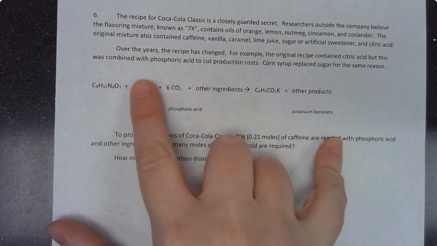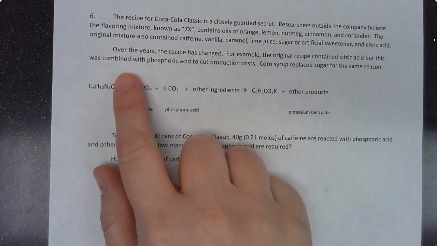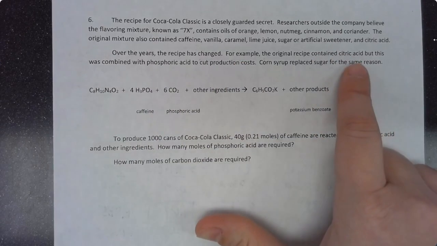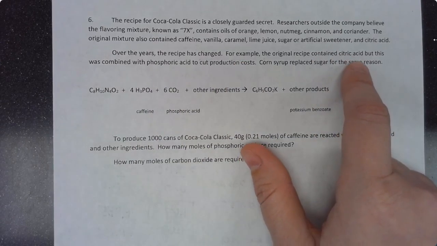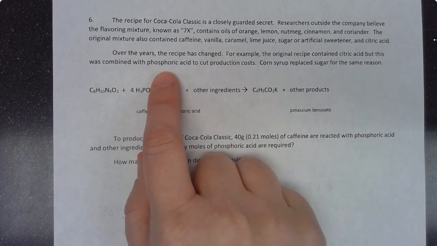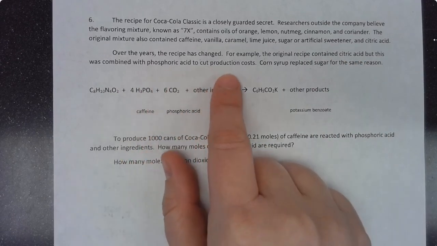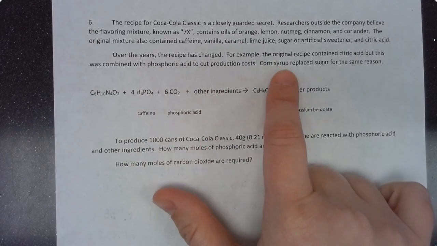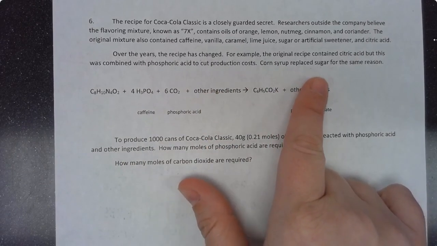But look at this. Now we don't have citric acid, which comes from citrus fruits, oranges and lemons and stuff. This is now combined with phosphoric acid to cut production costs. Capitalism. Corn syrup replaced sugar for the same reason.